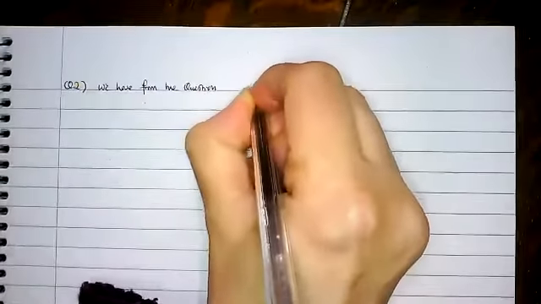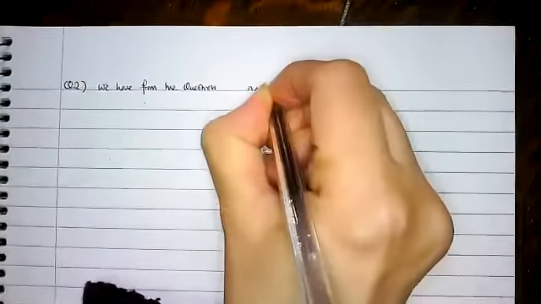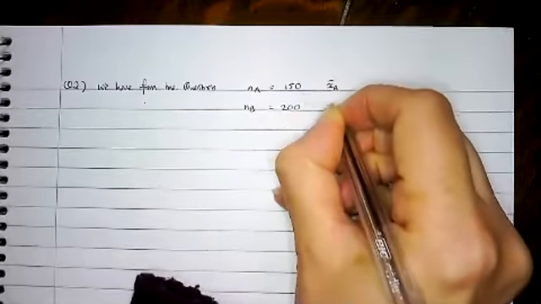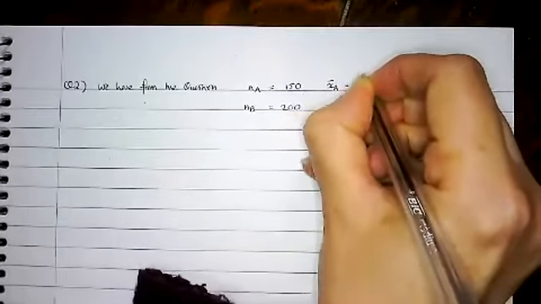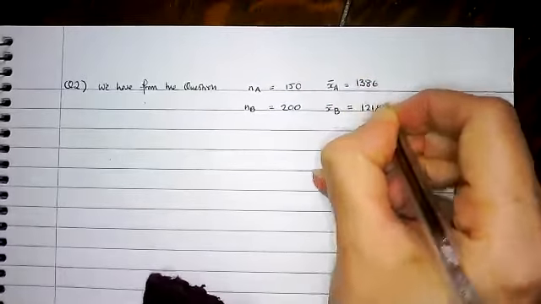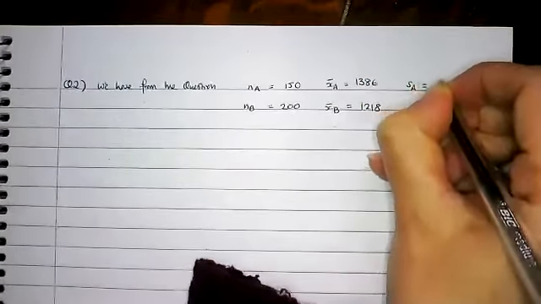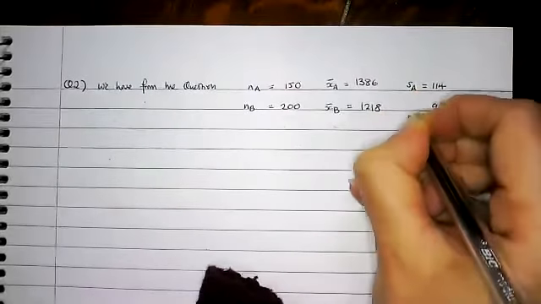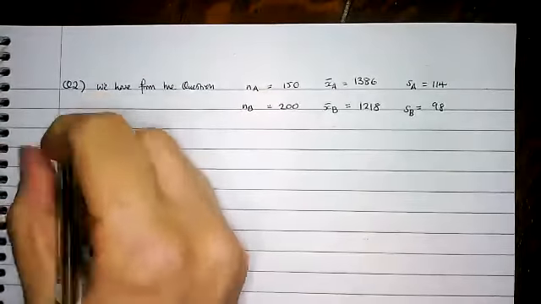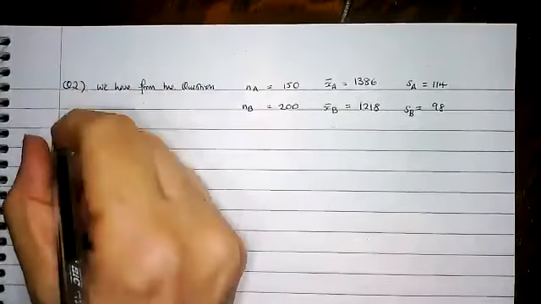So we were given in the question the number of observations in each sample, 150 and 200 observations, the means in each sample, so X bar A and X bar B, and also the standard deviations in each sample, so 114 and 98. Okay, we're not allowed to assume that the underlying data is normal because we weren't told anything explicitly about that.